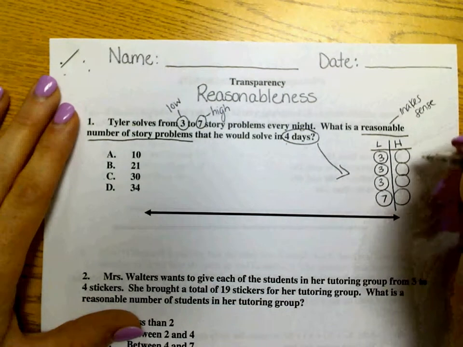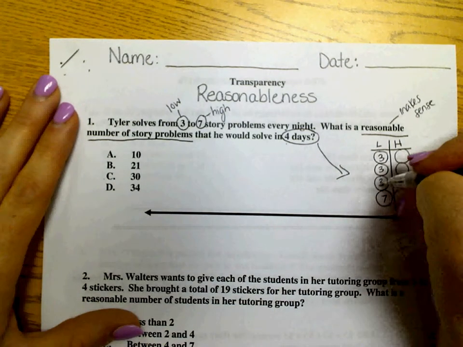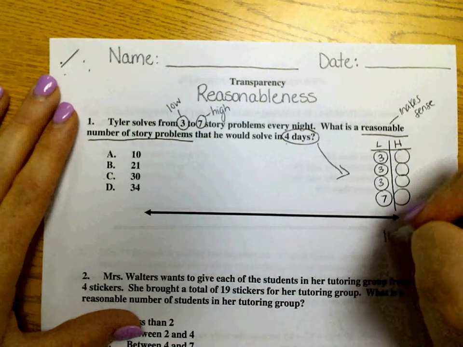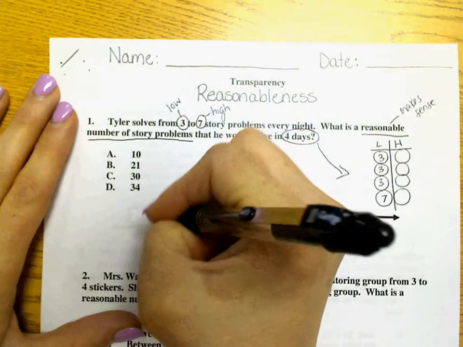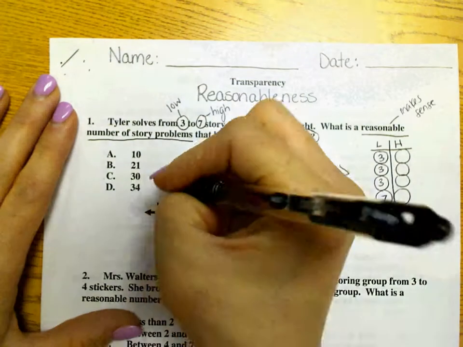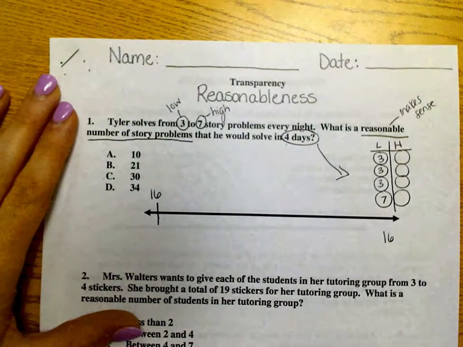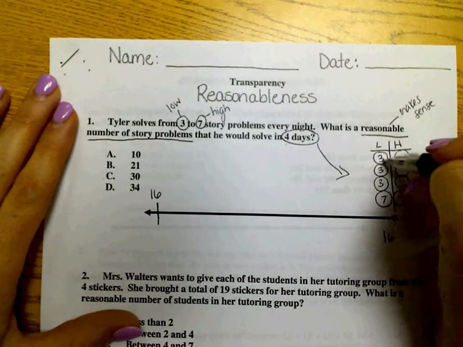So we're going to go ahead and add those up. 3, 6, 9. 9 plus 7 is 16. That's going to be our low range. So I'm going to go down here to our number line, and I'm going to put that on our low range. And for high, we're going to do the exact same thing.